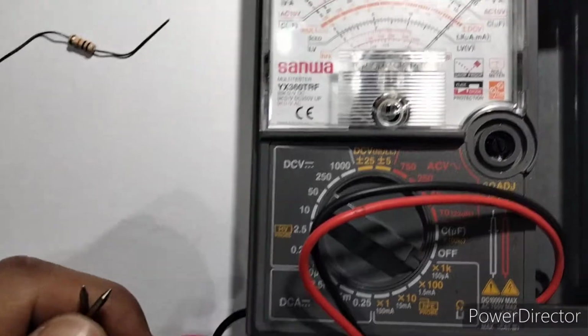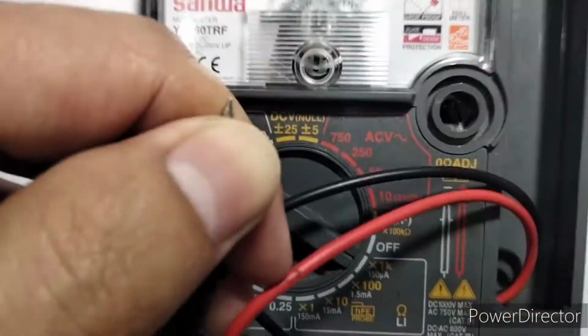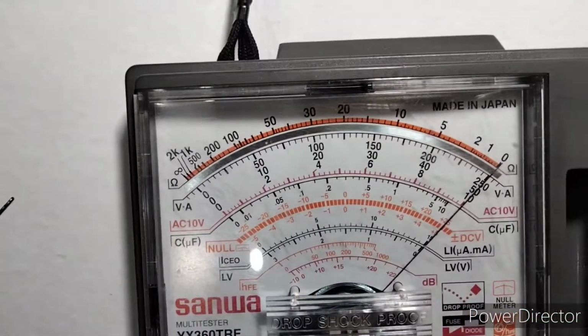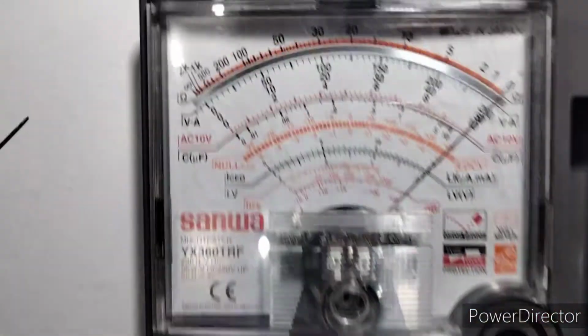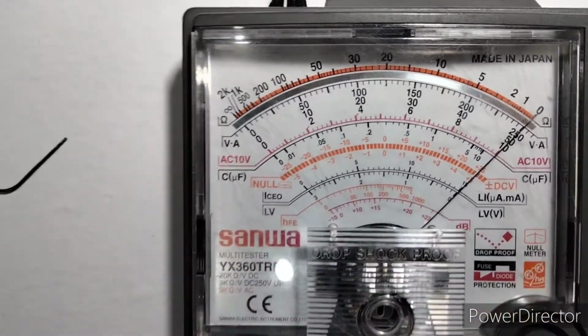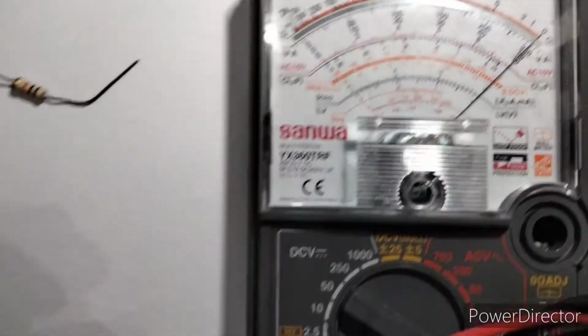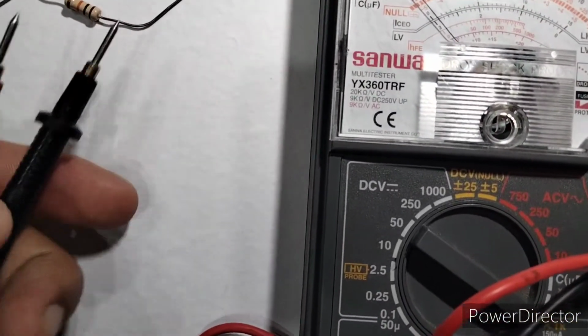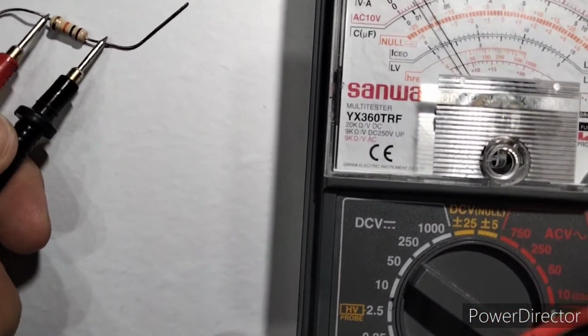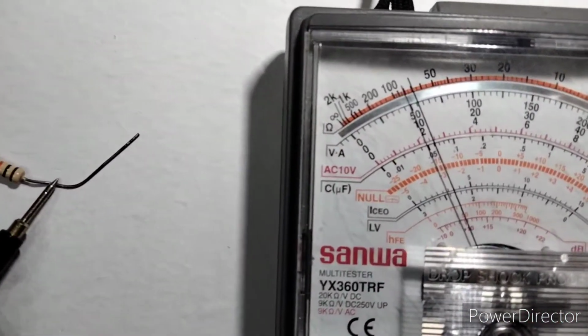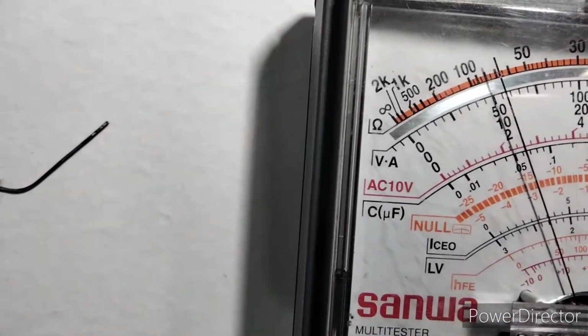or 1000. And then you're going to short the test probes again and make sure that the pointer is resting at 0 of the ohmmeter function. And then you can now measure again the value of this resistor. Now it stopped right there.